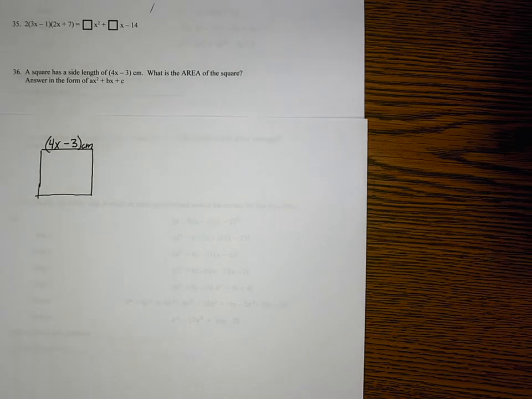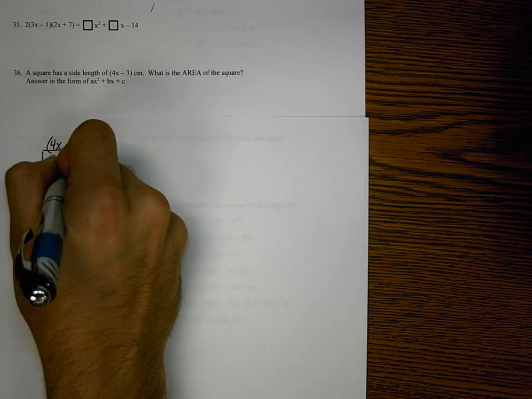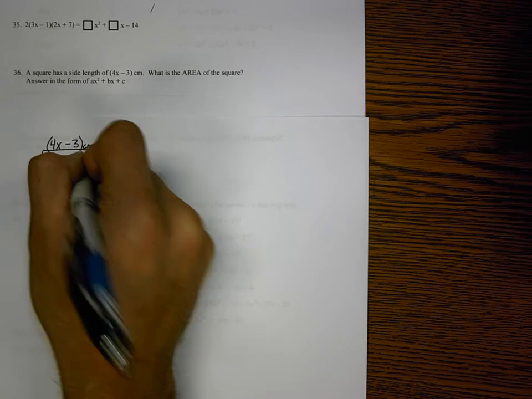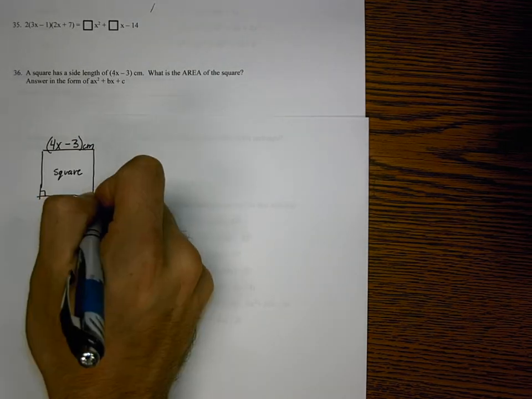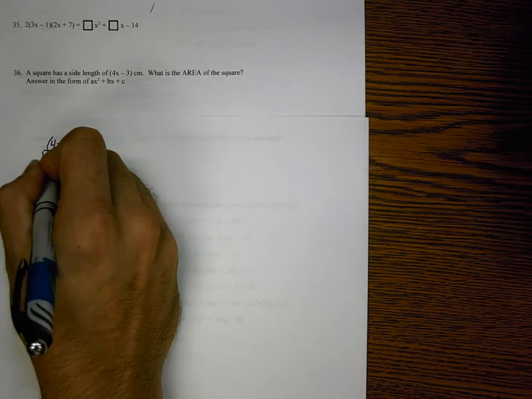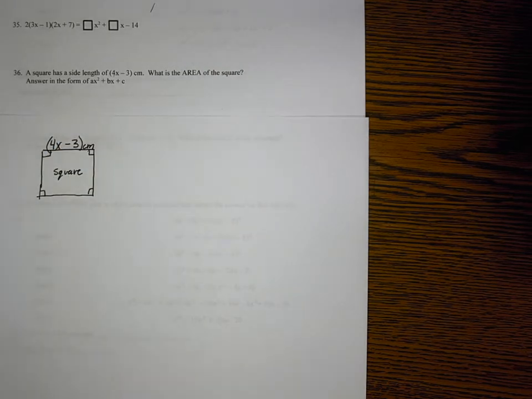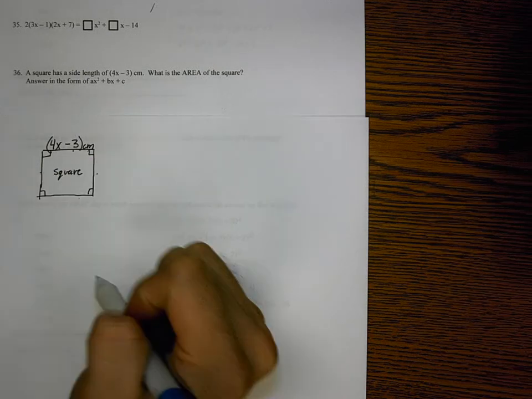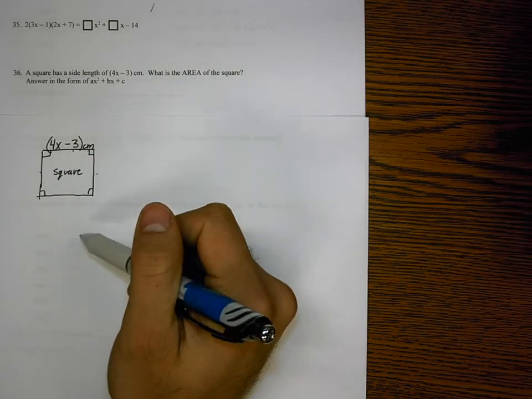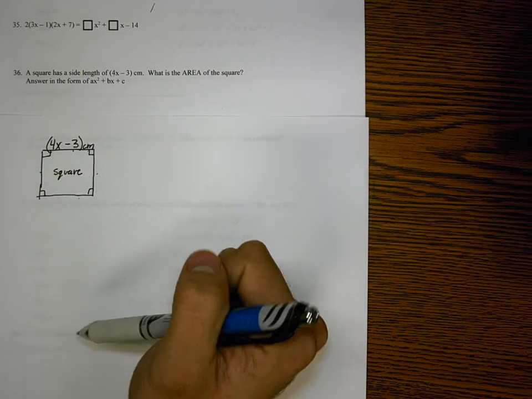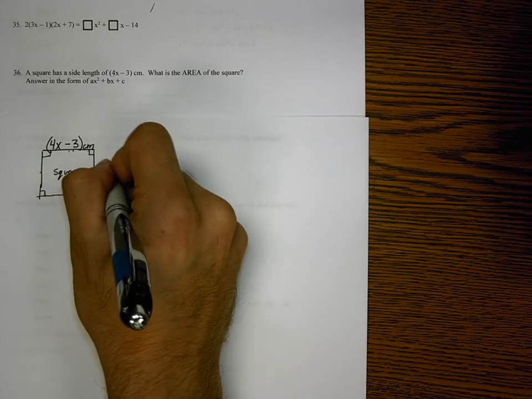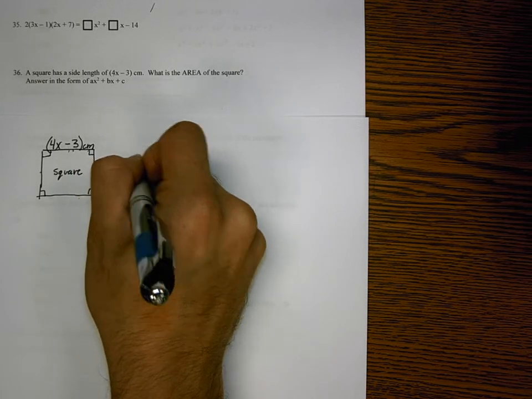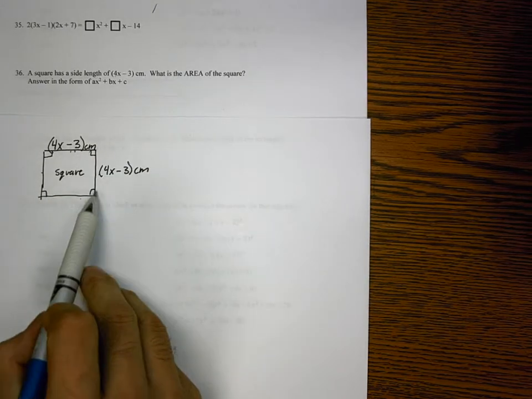So since this is a square, we know that, well, one, it has right angles, but more importantly, that all of these sides are the same, right? That's a property of squares. Every single side in a square is the same length. So if this is that length, this height is the same thing. Okay, so why do we care? Because they asked, what is the area of the square?